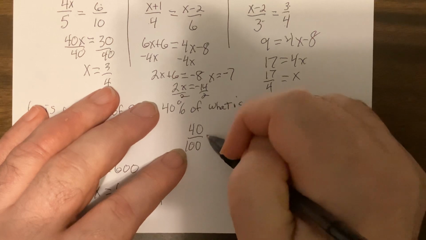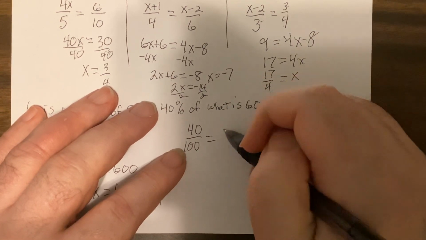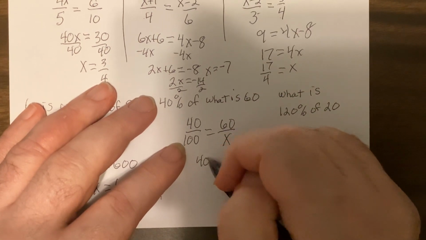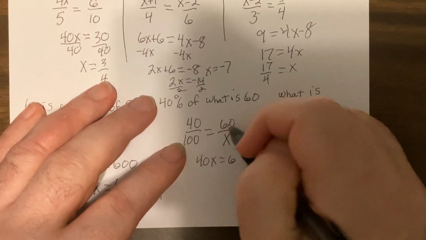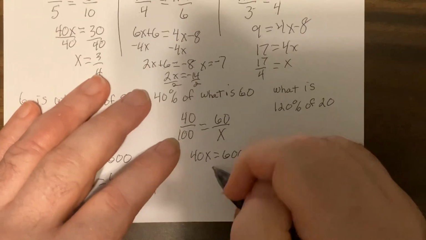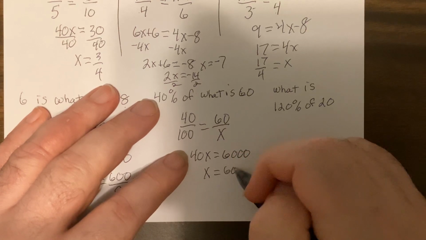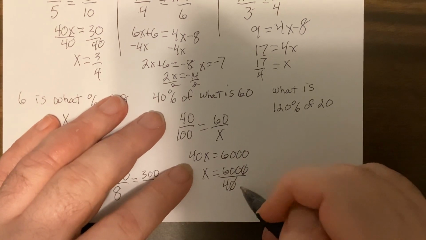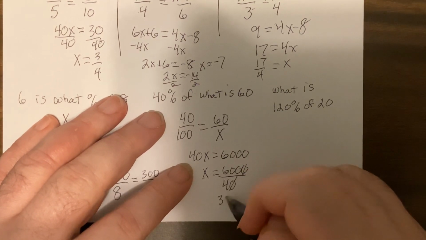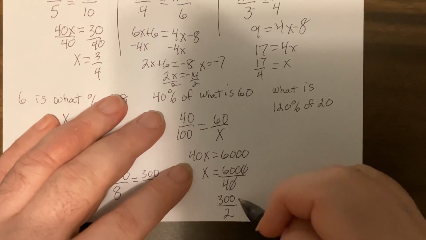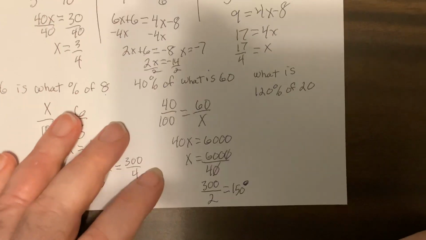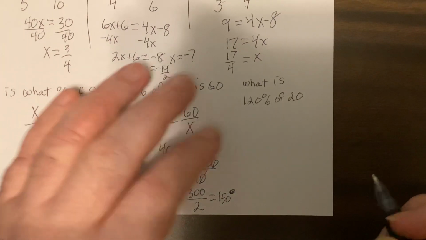40% equals the is number 60 over the of number. So it'd be 40x equals 6,000. Divide by 40. So the zeros cancel out. 600 divided by 4 would be 300 divided by 2. So that would be 150. Not 150%, 150. Sorry, I said 150%, but I didn't mean to say it.